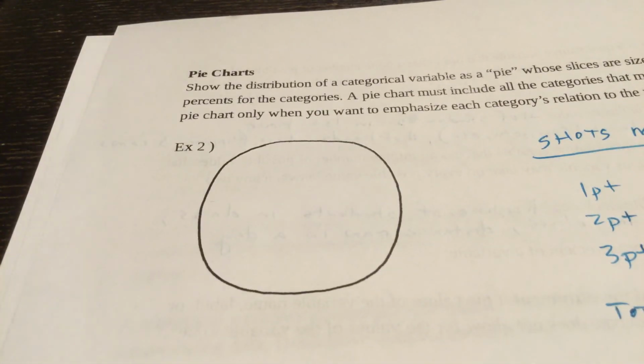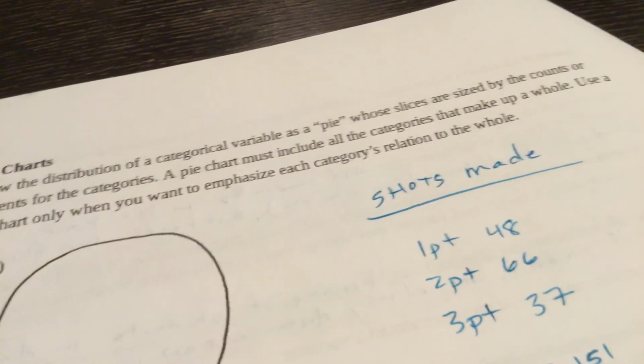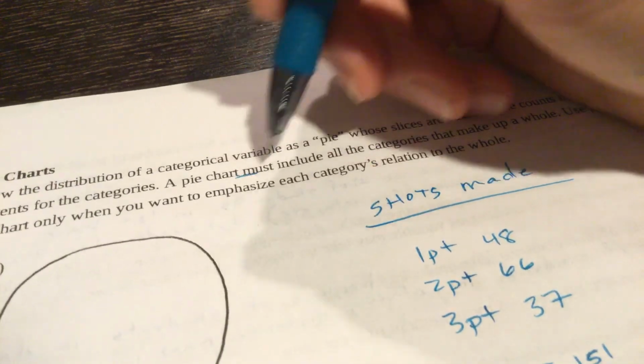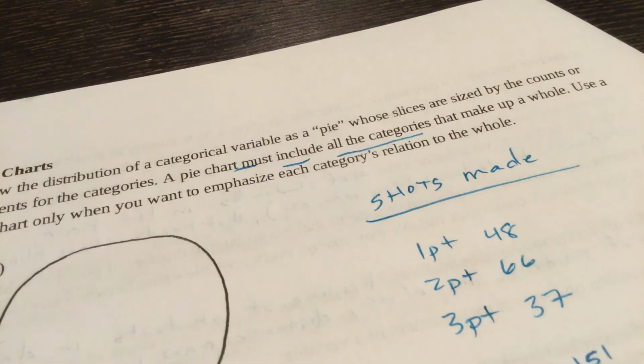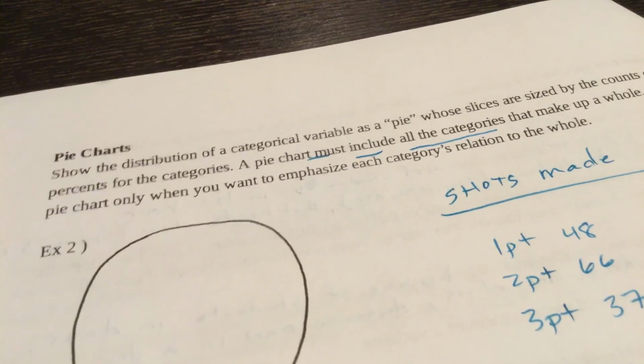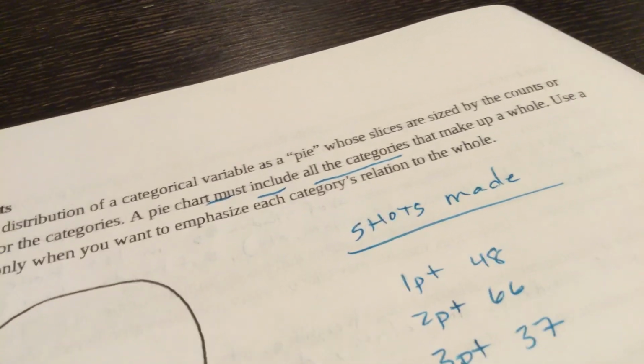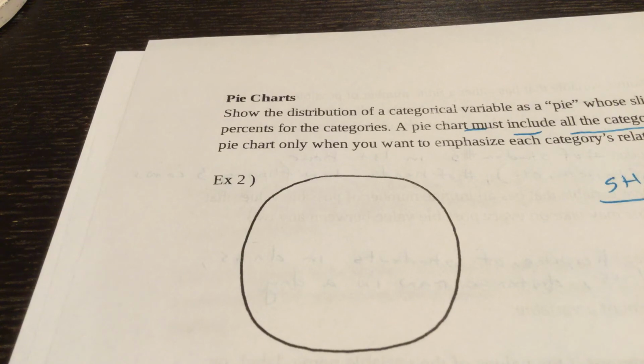Okay, pie charts show the distribution of a categorical variable as a pie whose slices are sized by the counts or percents for the categories. A pie chart must include all the categories that make up a whole. Use a pie chart only when you want to emphasize each category's relation to the whole. All right, so here's an example for us, and this is one that you should probably be able to do on your own. I will stop this first video right here.